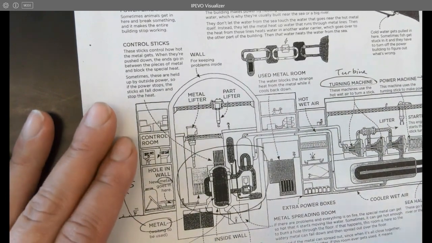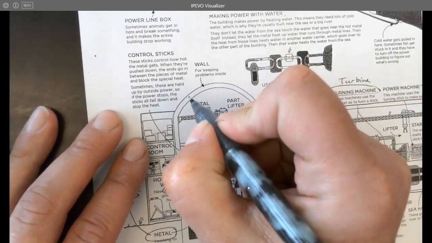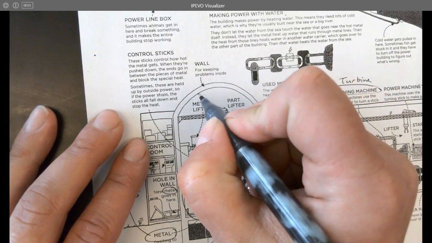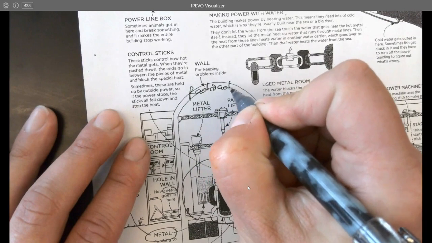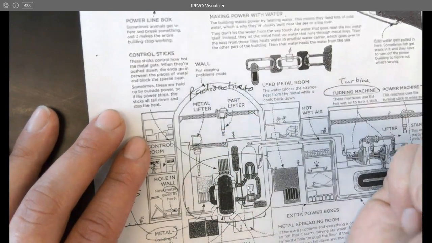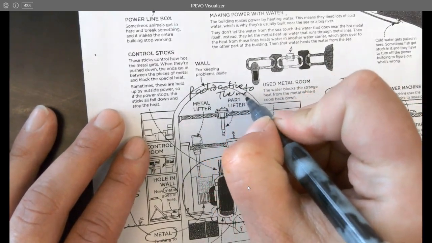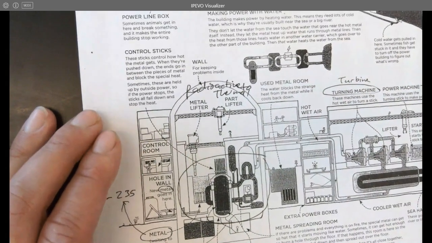Radioactive to thermal. Good, radioactive to thermal. We could also say nuclear to thermal. But let's write that, radioactive to thermal. Good. Okay, where else?